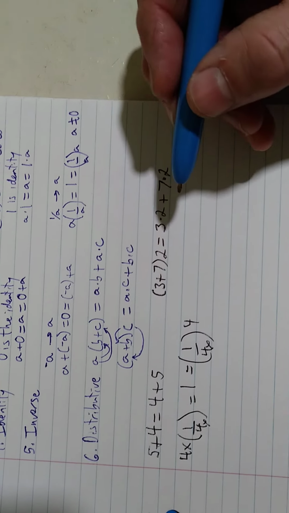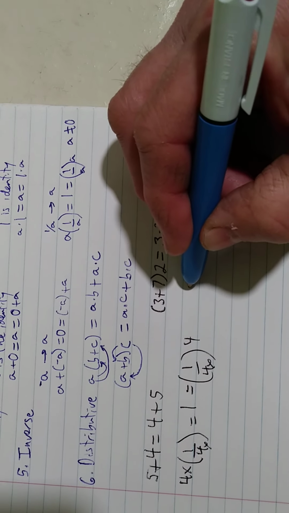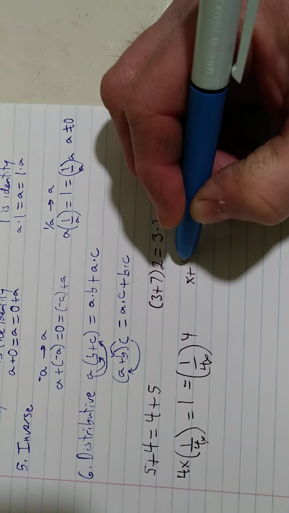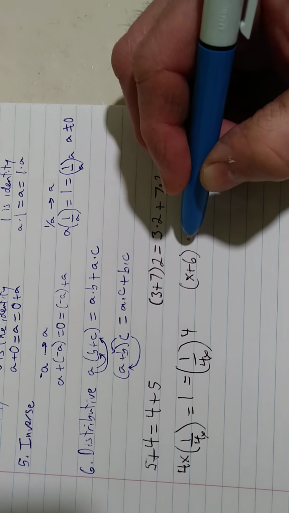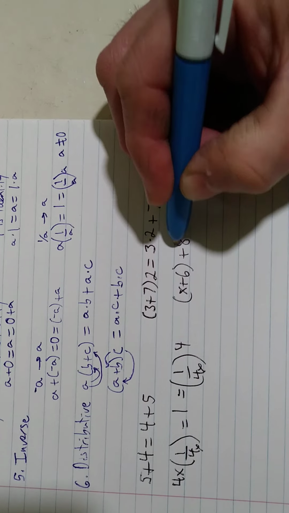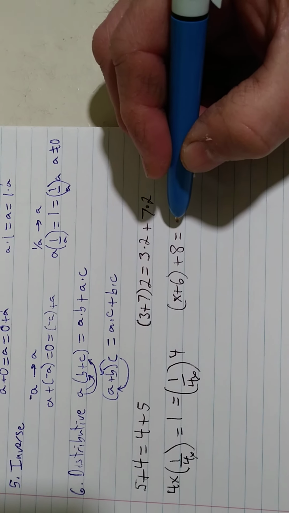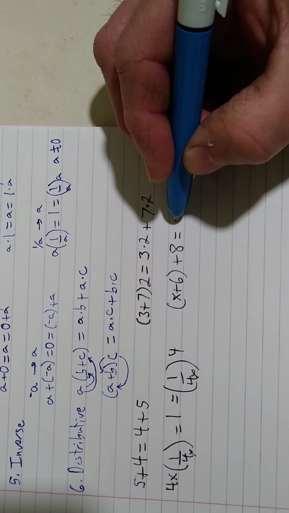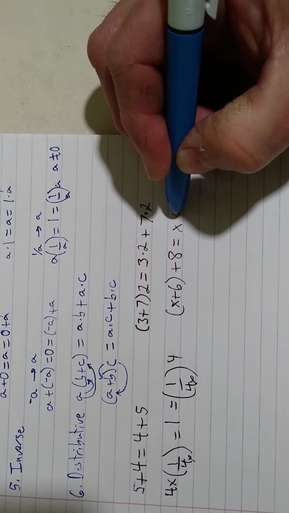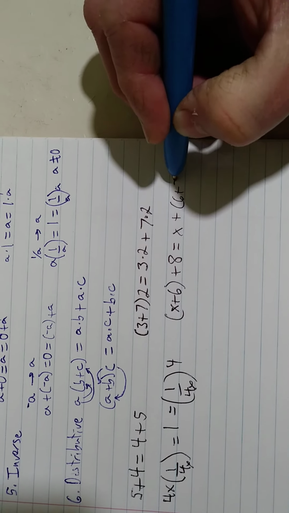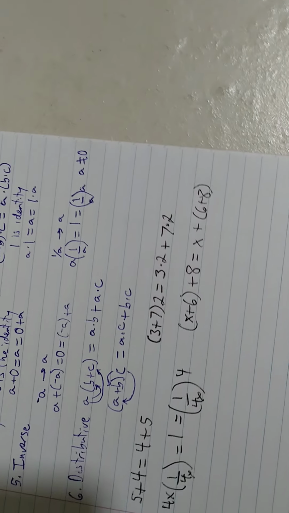Okay, and I will just do one more example. See if you understand the properties of numbers for adding and multiplying. We have x plus 6 plus 8. So what do you think this property would be?